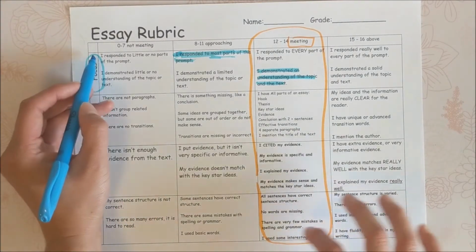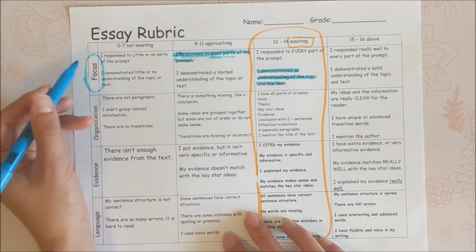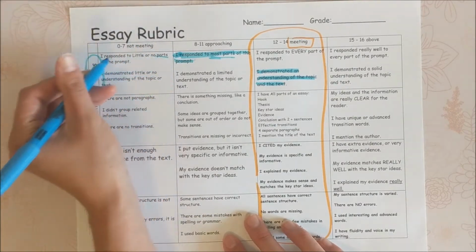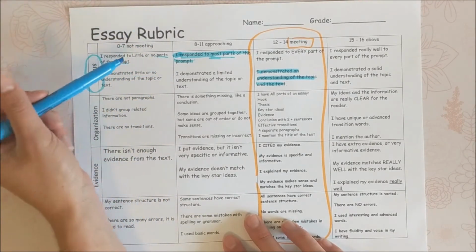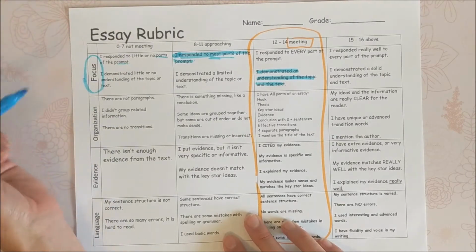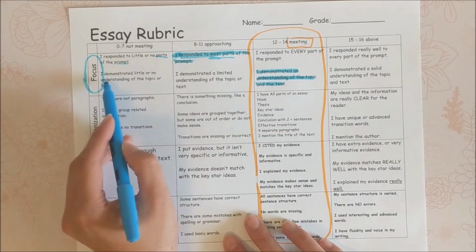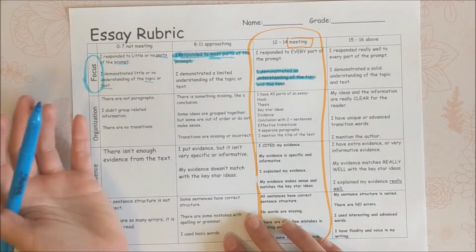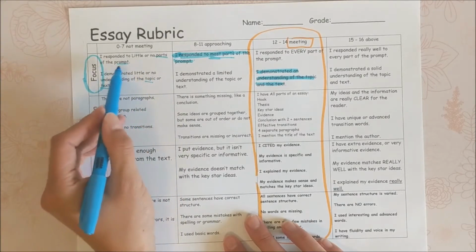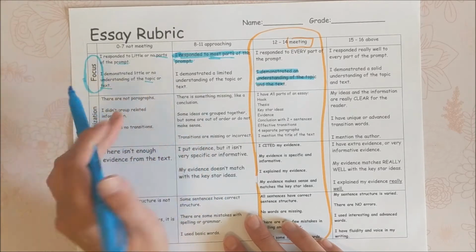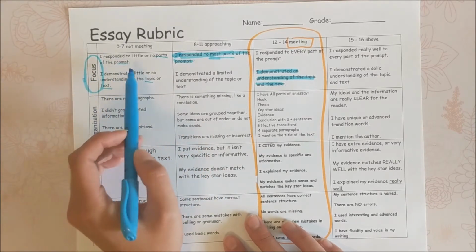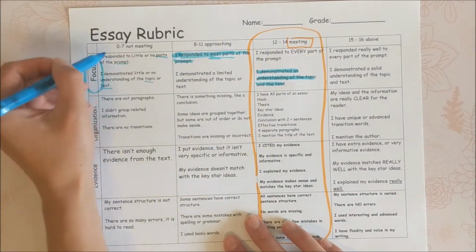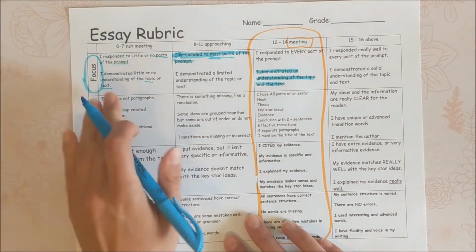Not meeting would be I responded to little or no parts of the prompt. That would be like if you didn't write anything or if you wrote about something completely different. I demonstrated little or no understanding of the topic or text. So when I'm reading your essay and you can really tell, oh, this person didn't really know what we were writing about, they wrote about the wrong thing, that's when we would highlight these, okay?